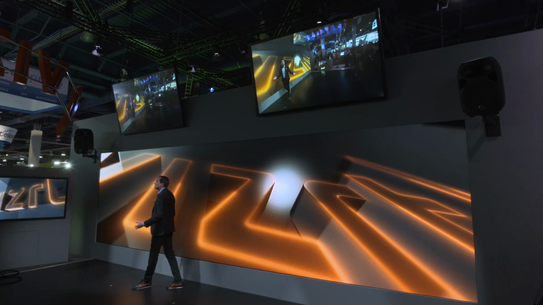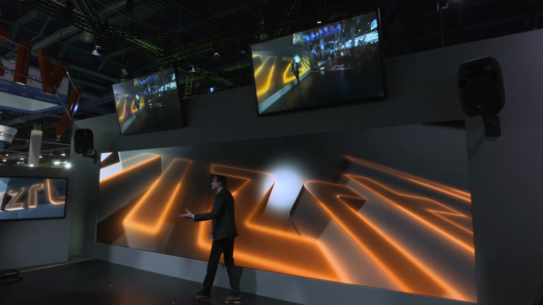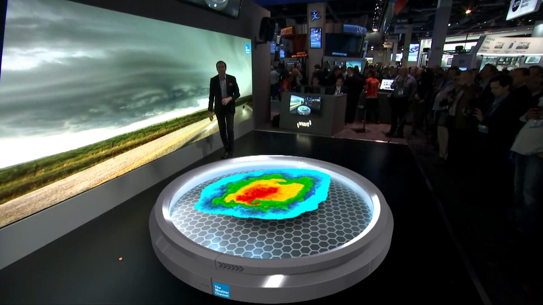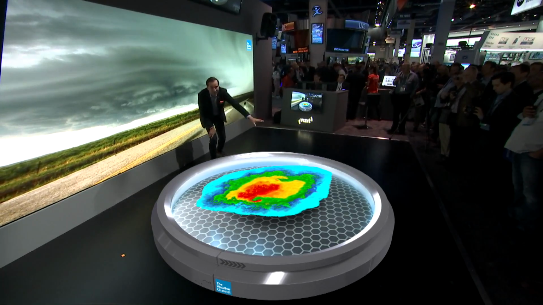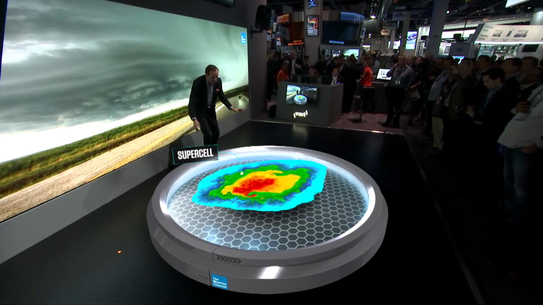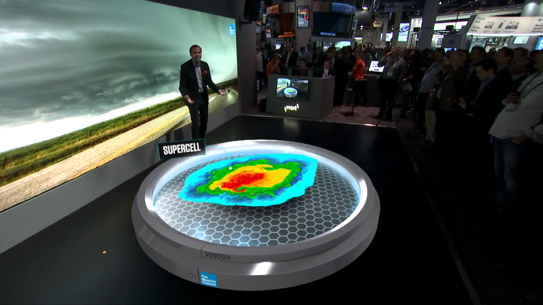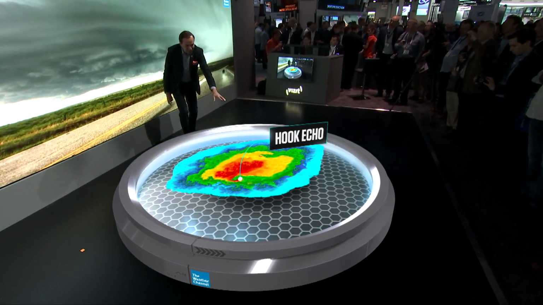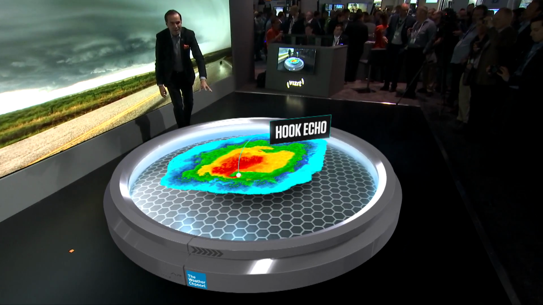And the Weather Channel also does a lot of work with weather data in the studio. So let's take a look and bring in some satellite imagery and take a look at the anatomy of a tornado. So here we have our supercell here, and this is where tornadoes are born. These supercells are rotating storms that have a lot of intensity to them. In fact, here you can actually start to see that hook echo, which is a telltale sign of a tornado.